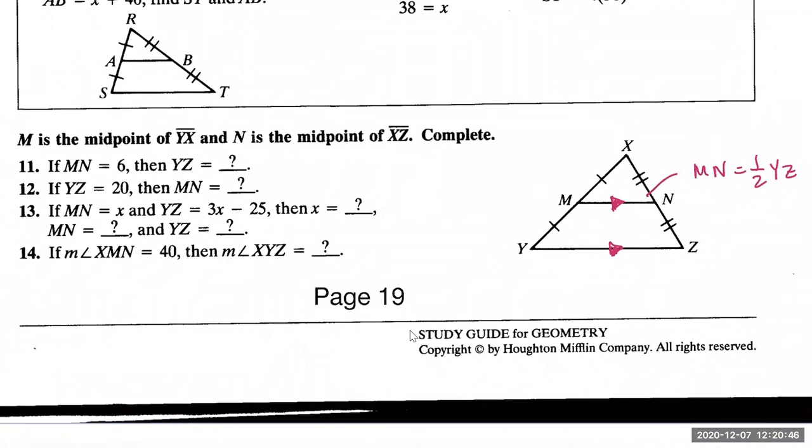Okay, so let's answer some questions. Let's say this is all true, 11. If MN is equal to 6, what is YZ equal to? And MN is shorter, right? Physically speaking, it's shorter. So if MN is 6, what is YZ equal to? Okay, very nice. You went from something shorter to something longer, so you doubled it. Nobody put 3, so that's good. So it's 12. Physically speaking, YZ should be longer than MN, so you double.